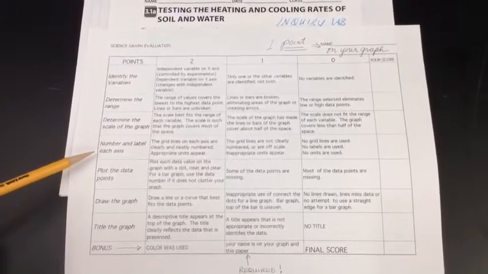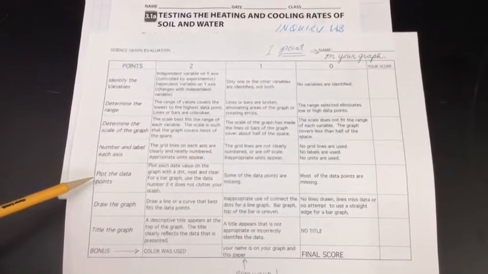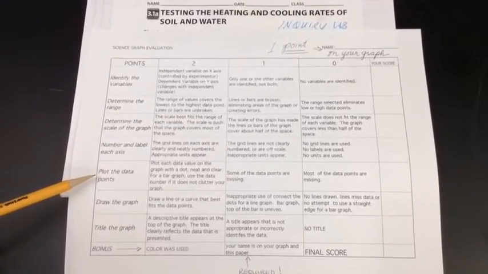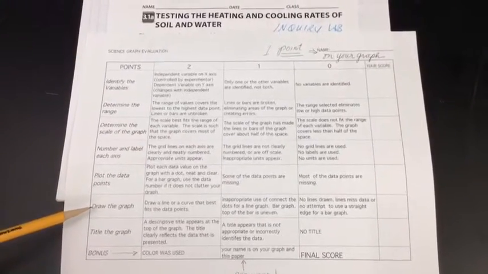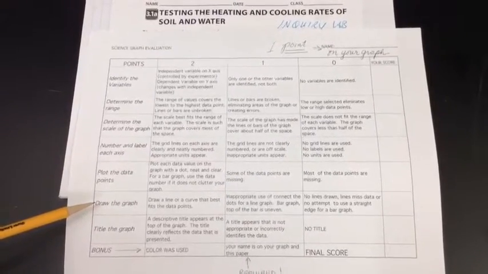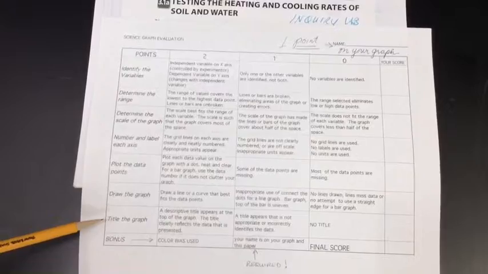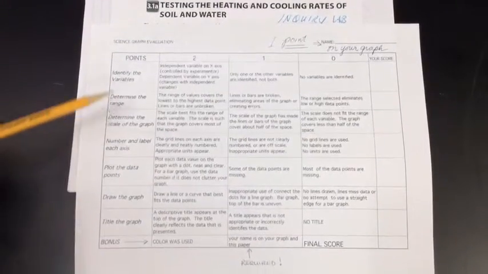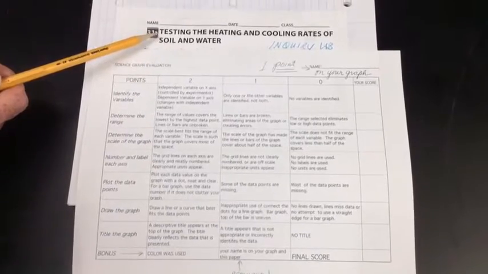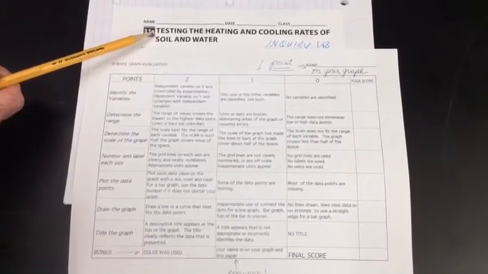Number and label each axis. Plot each data point for both heating and cooling of soil and water. Draw your graph by connecting the dots. Many students forget to title their graph. Here is the title of the lesson. This is a good title for a graph.